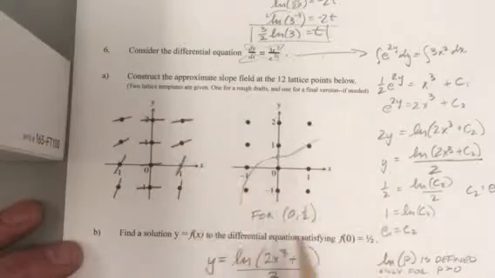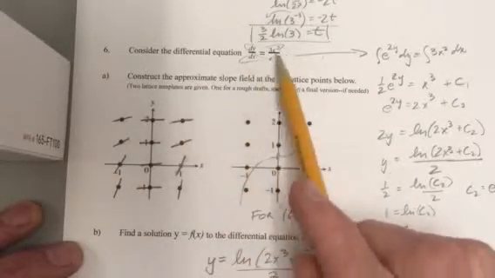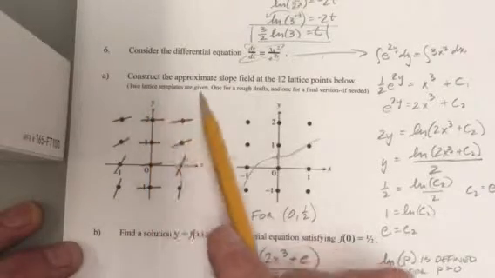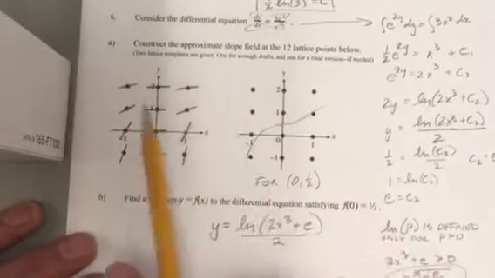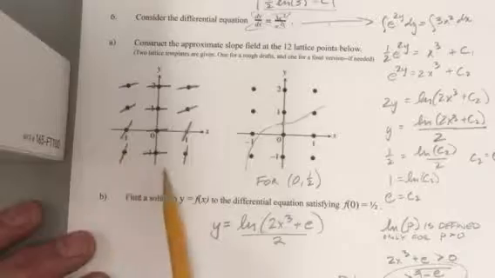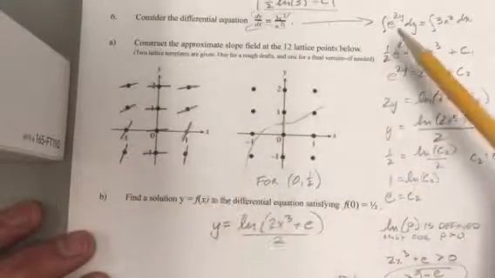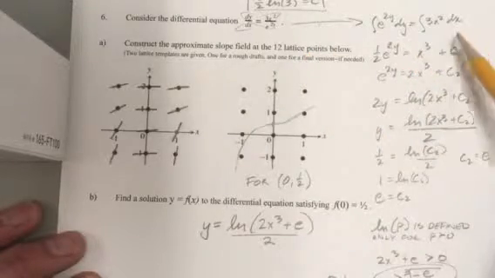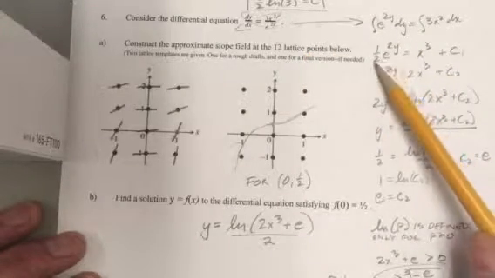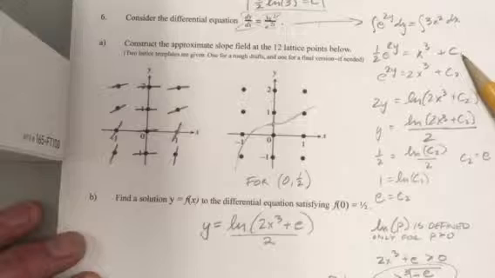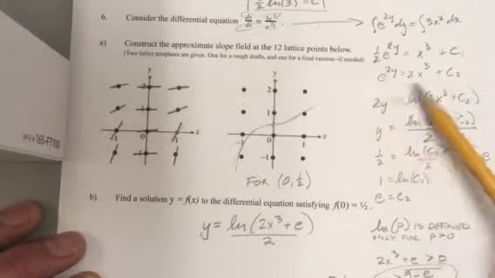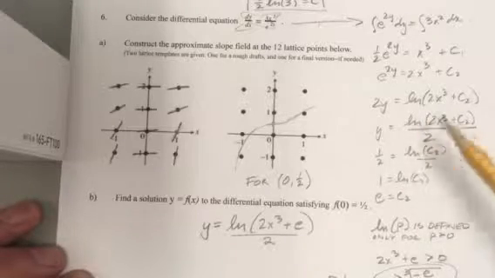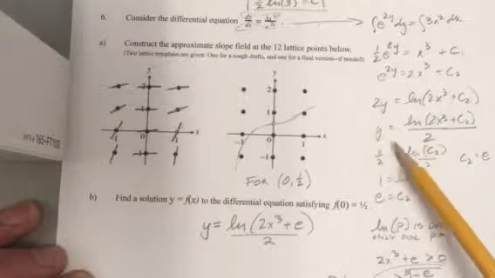And finally, a slope field. Consider this differential equation. Note that it is separable. Construct an approximate slope field, which I've gone carefully and tried to do. See if you agree. Then part B is find a solution, which I've got going over here where I've separated those variables. Again, very important technique. And then I've integrated. I've introduced my constant. When I clear the 1/2, I've got a new constant. And I've solved then for y.